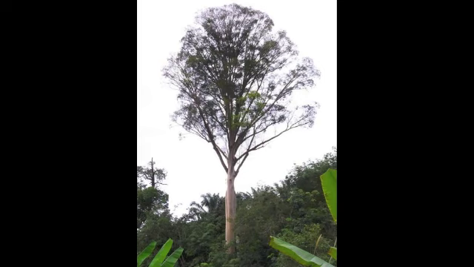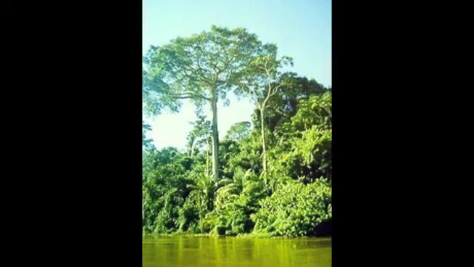Another main producer, the kapok tree, is found in tropical rainforests all over the world. It is an emergent tree reaching 150 feet or higher, with a straight trunk, huge buttressed roots, and an umbrella-shaped crown. Many species of birds and animals make their home in the kapok's branches.